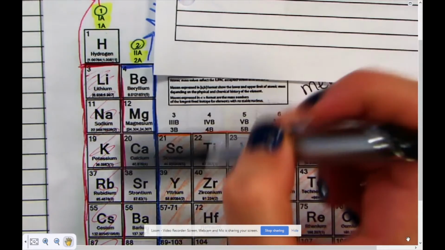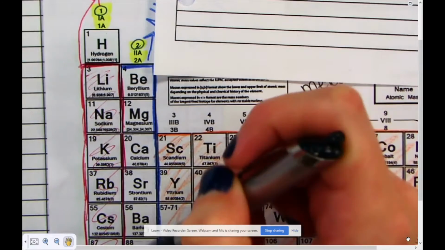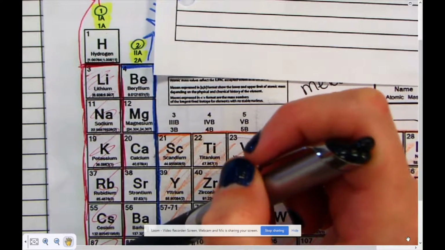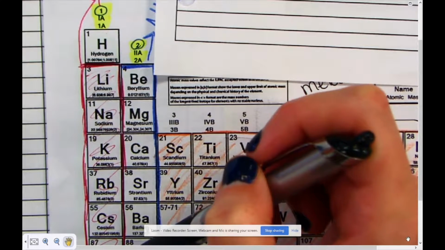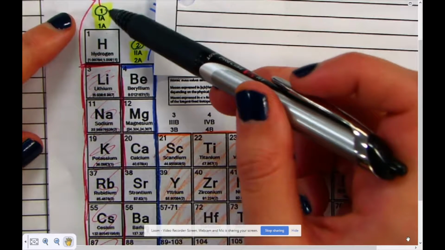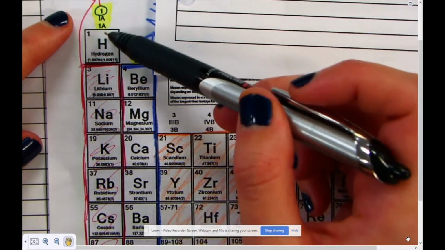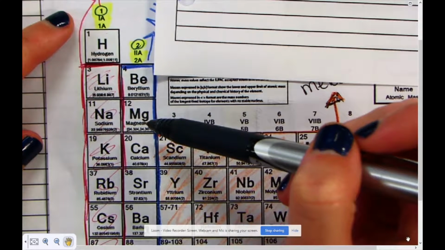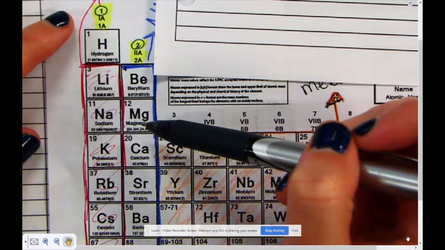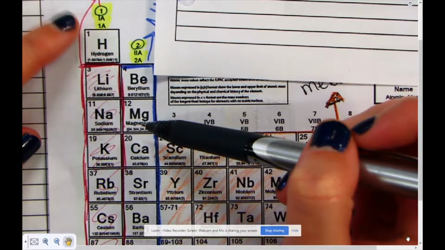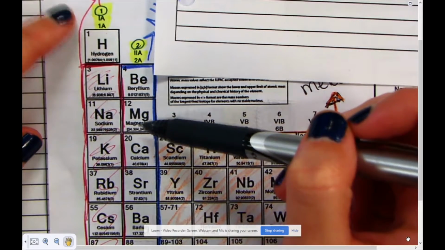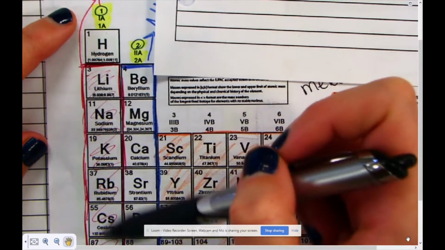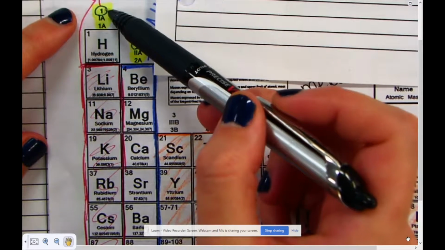Okay, so if you look at that first family in the periodic table, what is that family called? No, the first family. They're not the noble gases. The alkali metals. Do you guys see at the top of that family where it says 1A? I want you guys to circle the 1. That 1 tells us something important. How many valence electrons do you guys think all of the alkali metals have? 1. That's what that number tells us.